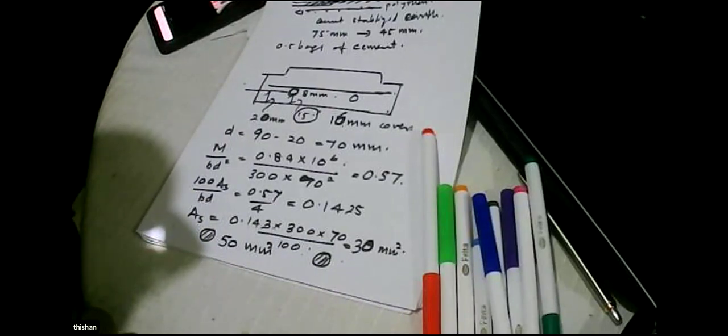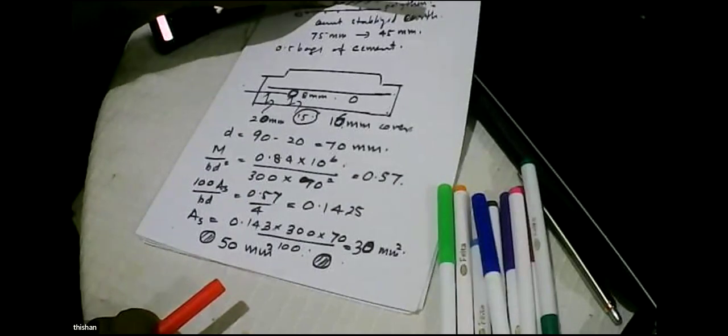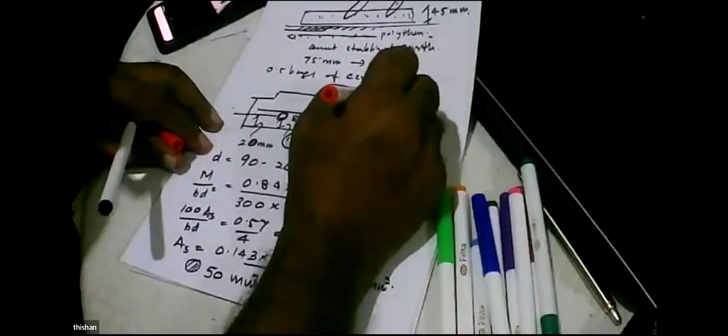And an 8 millimeter bar has 50 square millimeters. So if we have two of these bars, we have a total of 100 square millimeters. More than sufficient. So you can see, when you look at this number 30, we use 7, and our imposed load is 2 kilonewtons per meter squared.